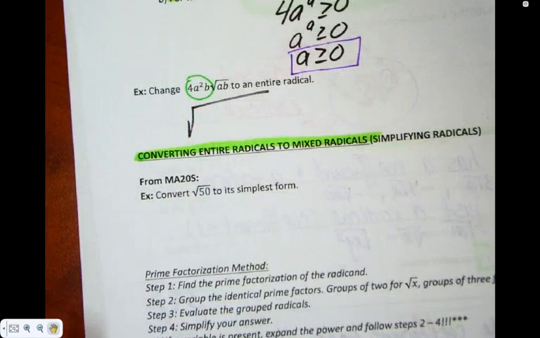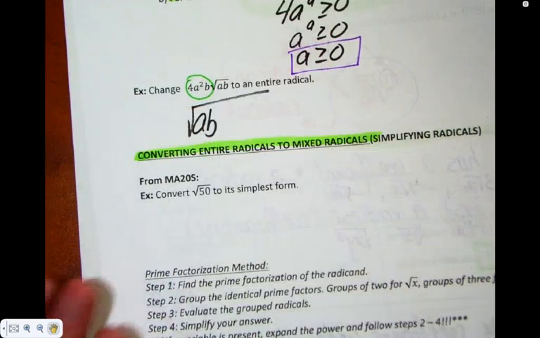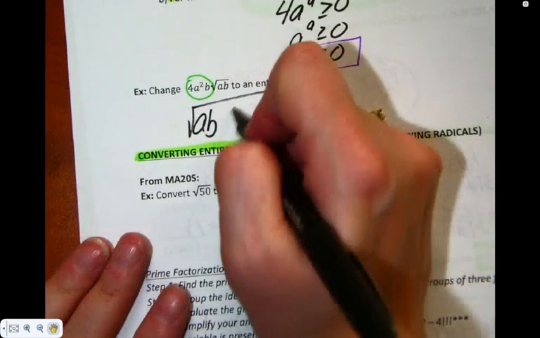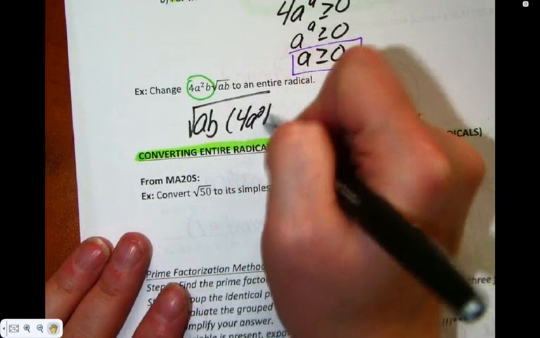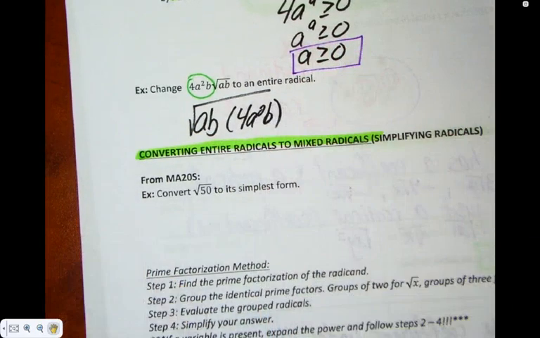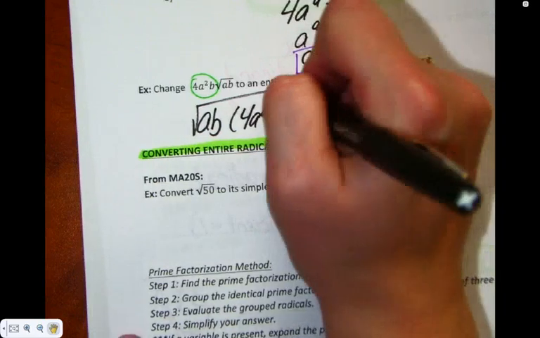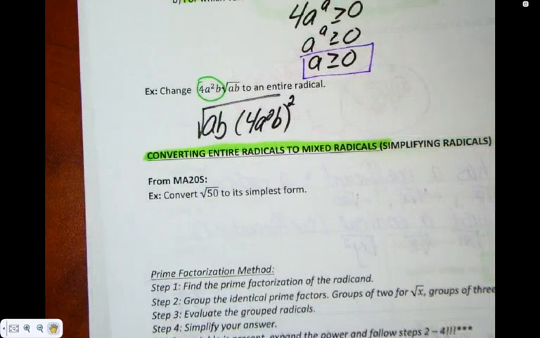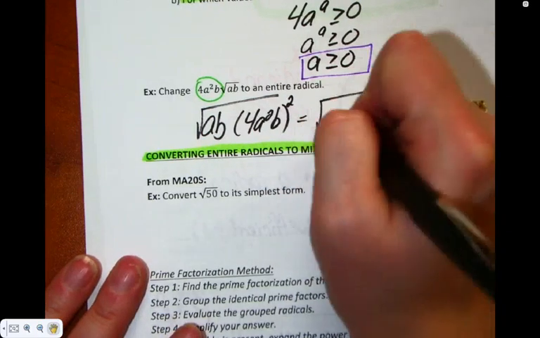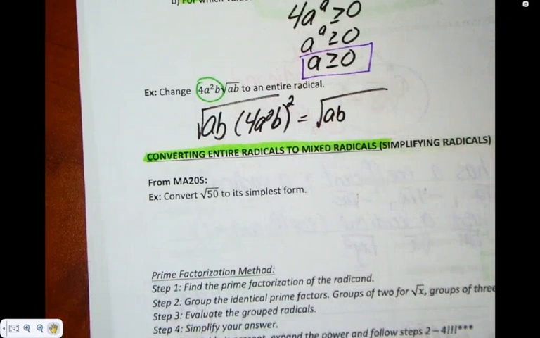So keeping my radical symbol, keeping my AB that's already hanging out under there, all I'm going to do is take the whole coefficient, throw him under, and what exponent do I need to give him? A 2. Why a 2? Because it's a square root. Step 2 is our simplifying. Again, AB is just going to hang out up front, not going to worry about him yet.